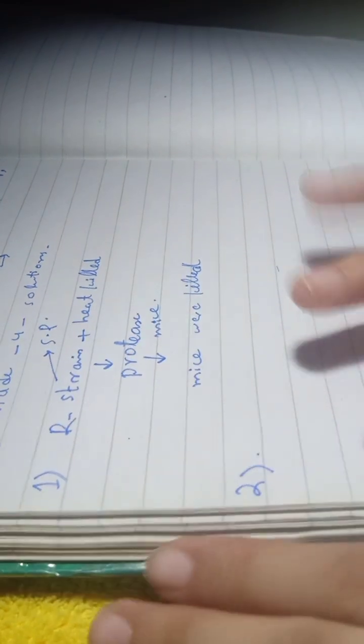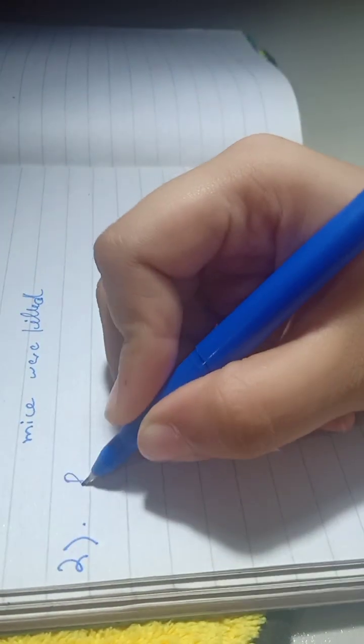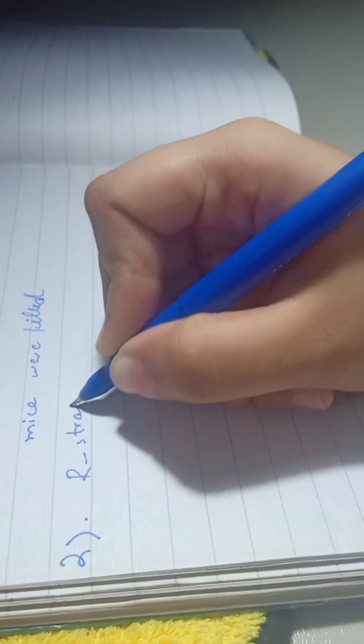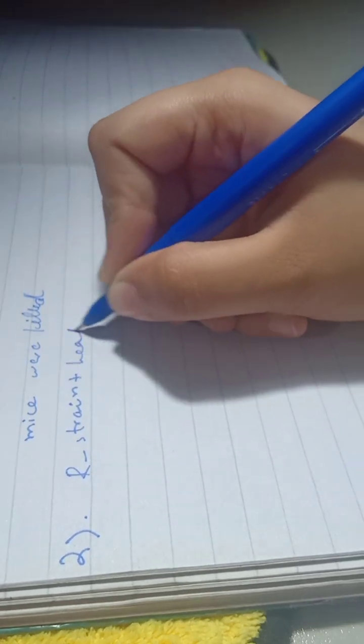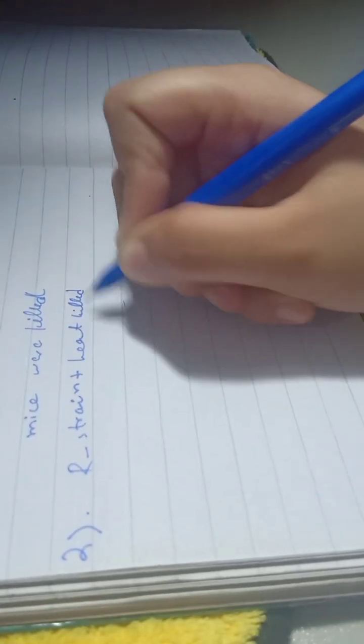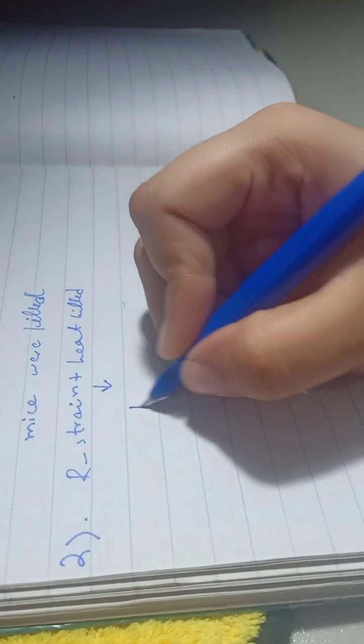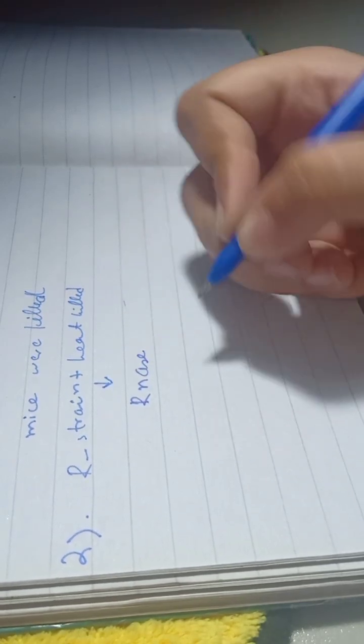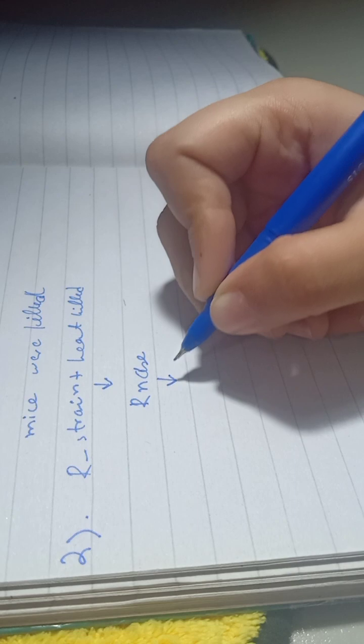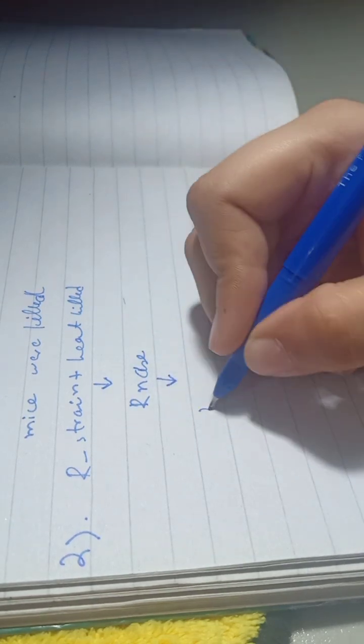So what was the second one? Basically they used the same R strand, the same heat killed, but they added RNAs in this. So mice were killed as well.